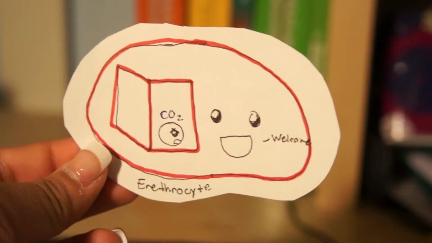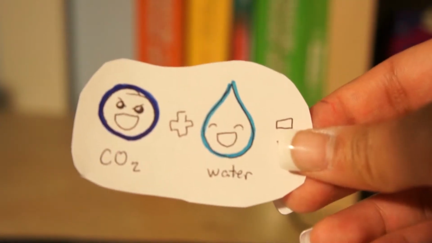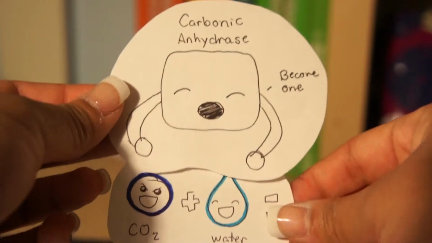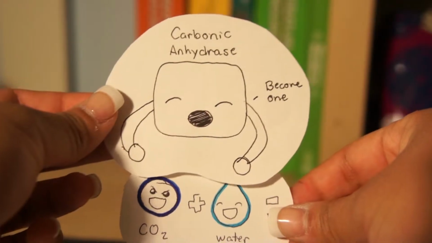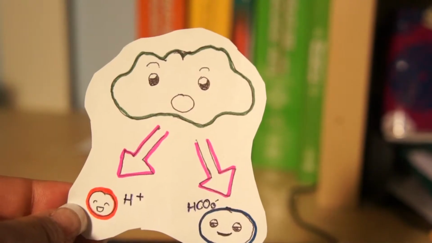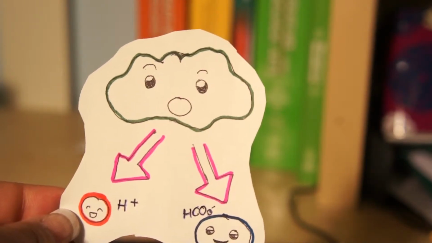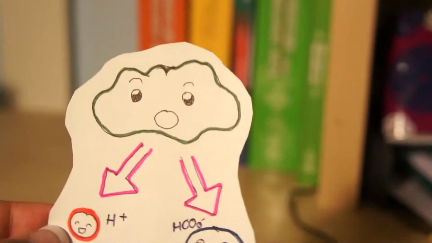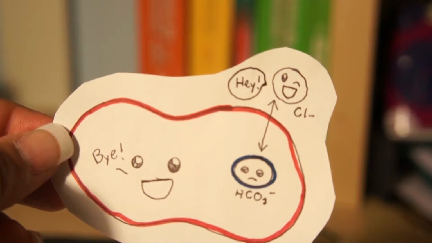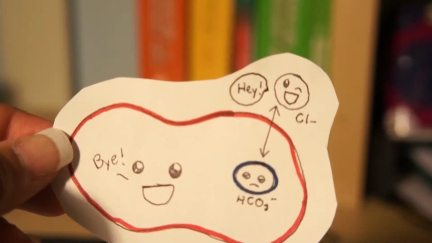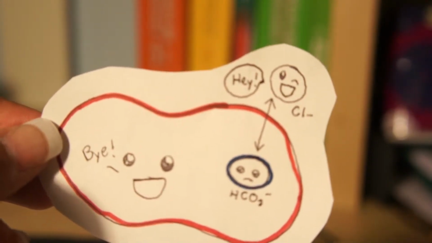When CO2 enters the erythrocyte, it combines with water, catalyzed by carbonic anhydrase, to form carbonic acid. The carbonic acid then dissociates into hydrogen ions and bicarbonate. The bicarbonate is then pumped out of the cell and exchanged with chloride ions to ensure the erythrocyte remains electrically neutral.